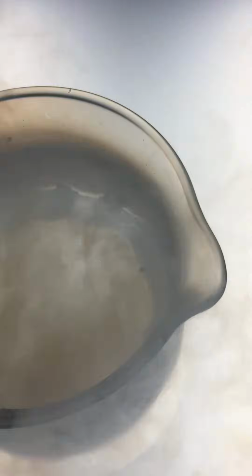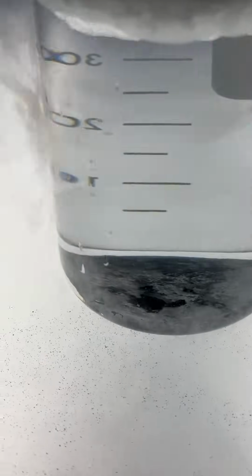You can hear the crackles of the ice forming. You can see some of the ice formed around the side. Very cool, huh?